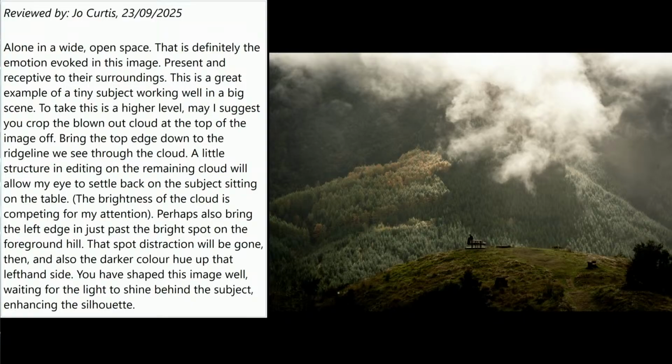Perhaps also bring the left edge in just past the bright spot on the foreground hill. That spot distraction will be gone then, and also the darker colour hue up that left-hand side. You have shaped this image well, waiting for the light to shine behind the subject, enhancing the silhouette.